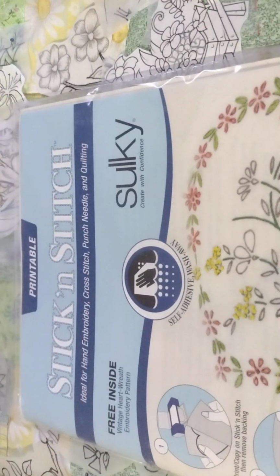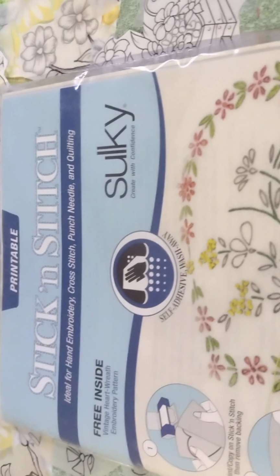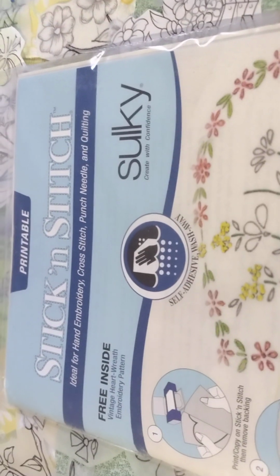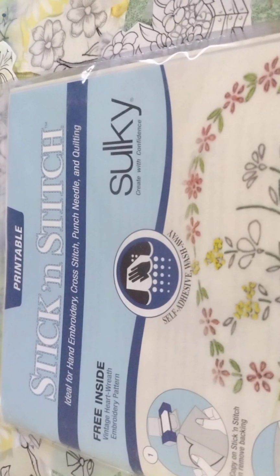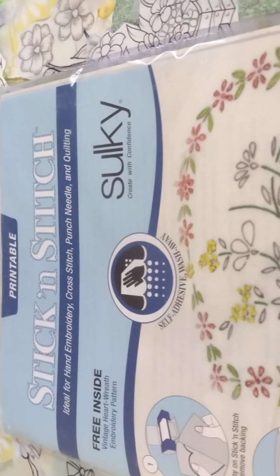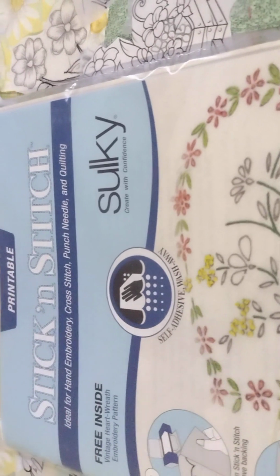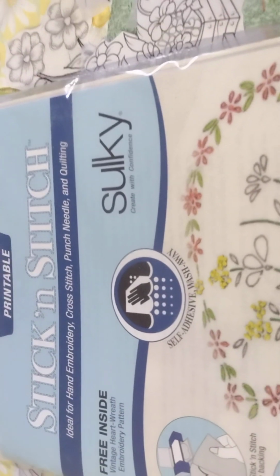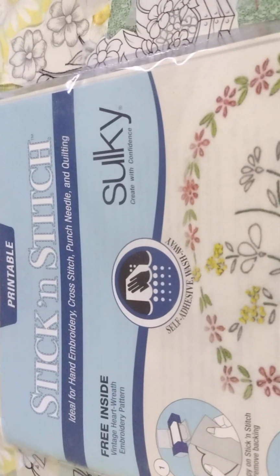Stick and Stitch. I ordered both of these off of Amazon, so I know you can get them on Amazon. I could not find the Stick and Stitch in Joann's or in Michael's or at Walmart. I went to 3 or 4 different places and could not find it in the store, so I just ordered it off of Amazon, and it got here in a couple days.